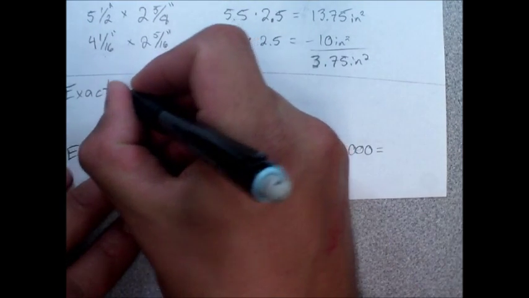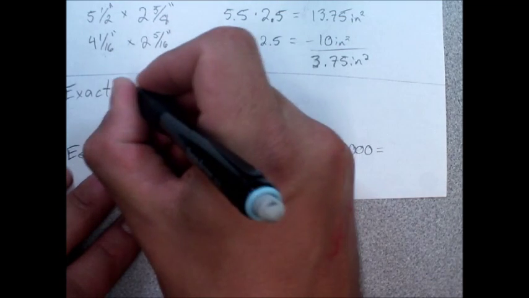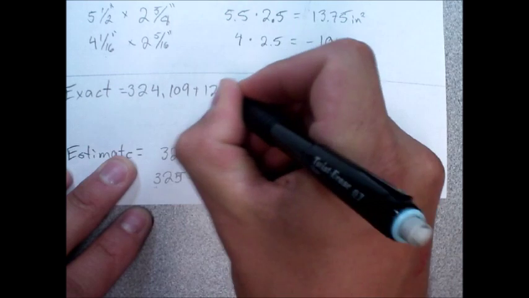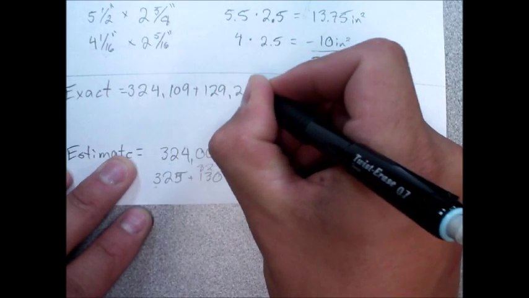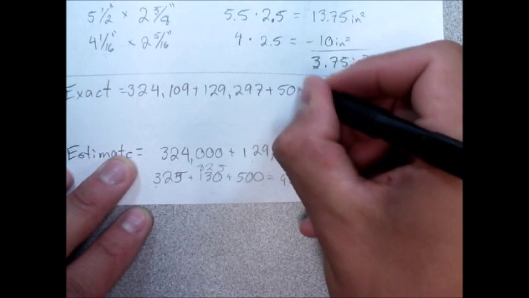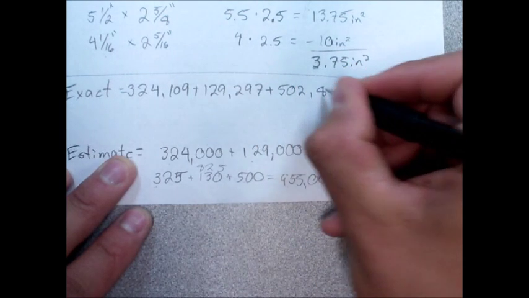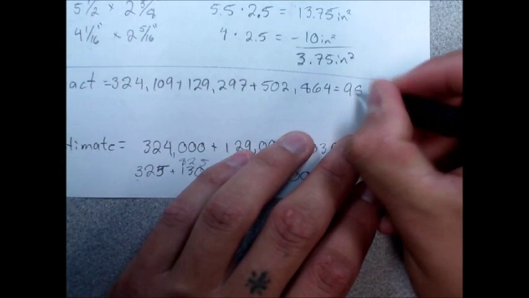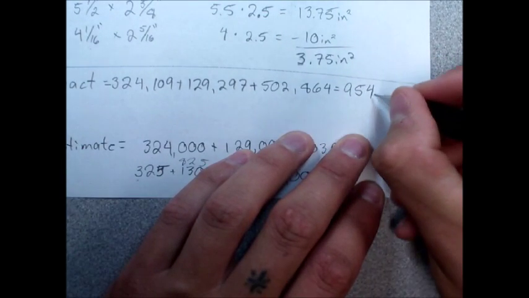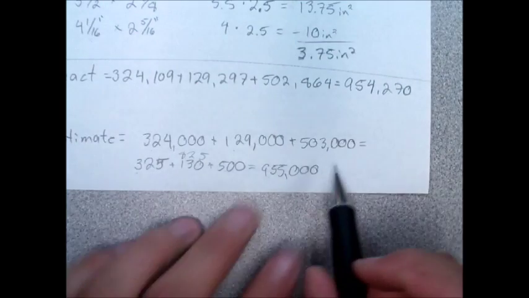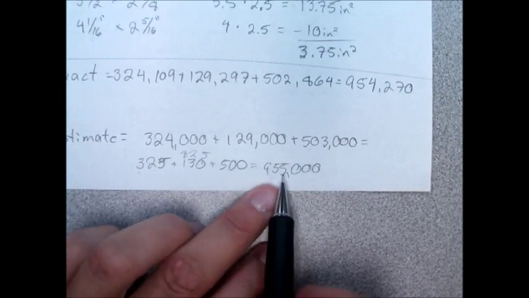Now, for an exact answer, we would just literally add these all up, right? So an exact answer, I take 324,109, and I add it to 129,297. Then I add that to 502,864. And I get my whole big answer, which is 954,270. I'm going to compare these. That's why I'm going ahead and doing them. Okay? This was my estimate, 955, and theirs was 954.